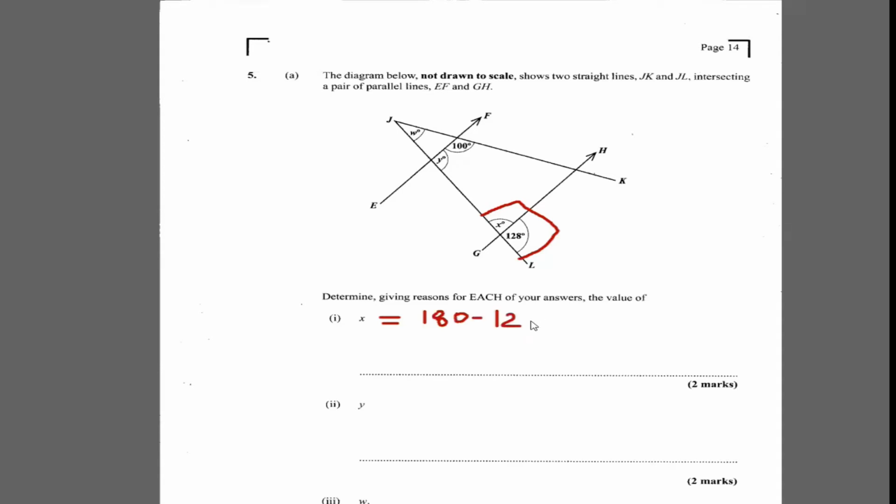When I subtract those, I believe I'm getting 52 degrees. So X is 52 degrees. And it said stating your reason. Angles on a straight line equal 180. Just giving them the reason. Now angle Y.